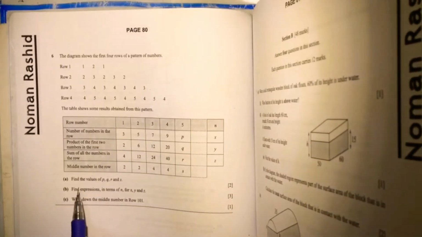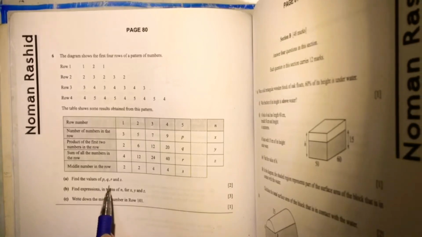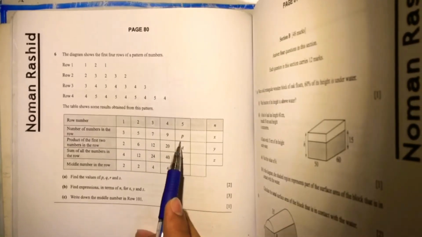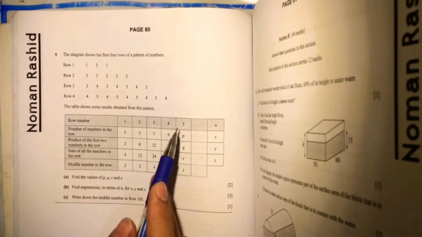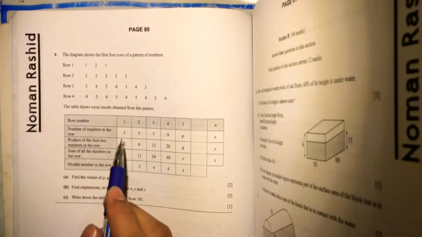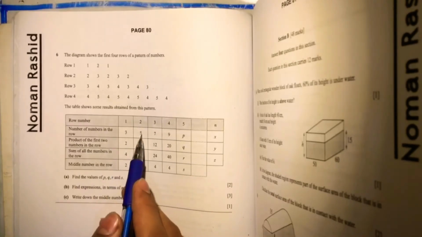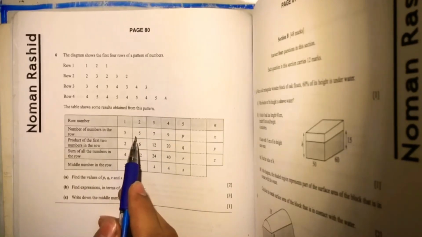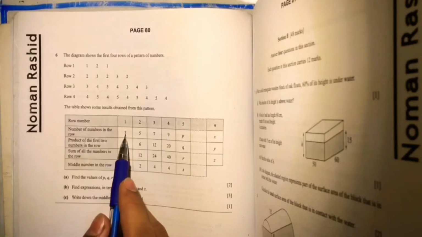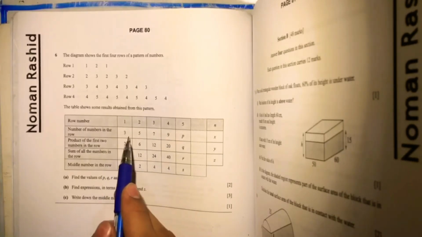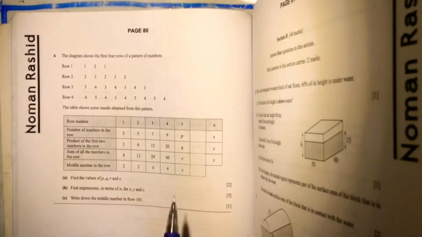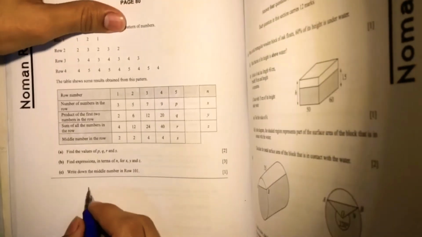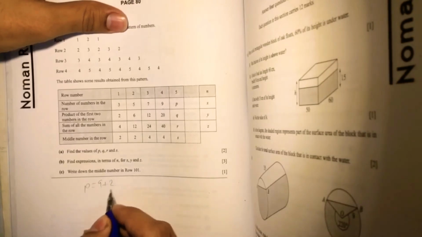The first part is asking to find the values of P, Q, R and S. This is P, Q, R and S. This is for row 5. So here there are 3 numbers, then 5, then 7, then 9. We can see a sequence over here which is arithmetic, as there is a difference of 2 between each number. So P should be 9 plus 2. P is equal to 11.